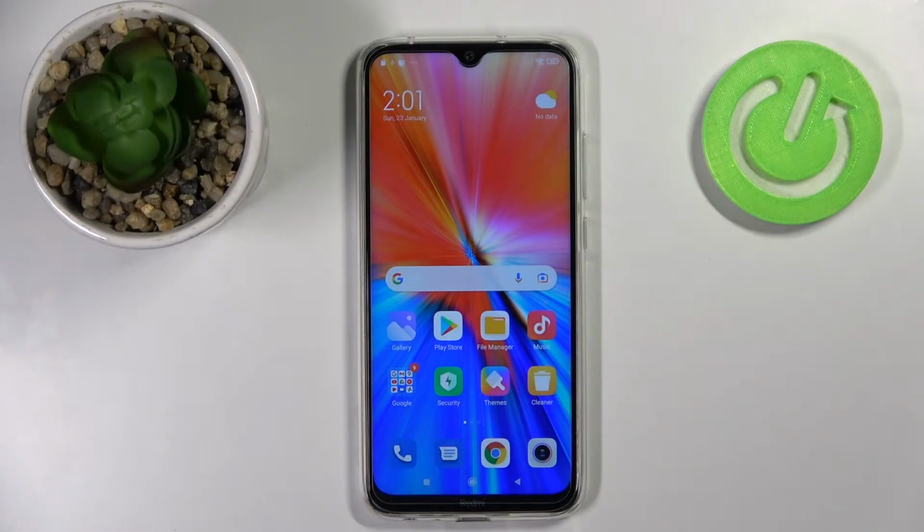Welcome! Today I'm showing how to unblock a phone number on the Xiaomi Redmi Note 8 2021.